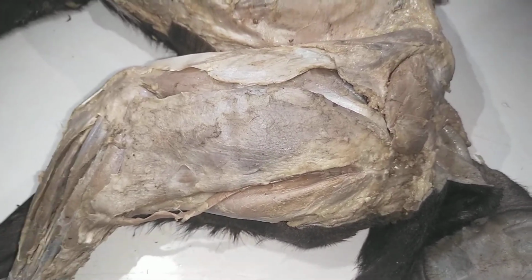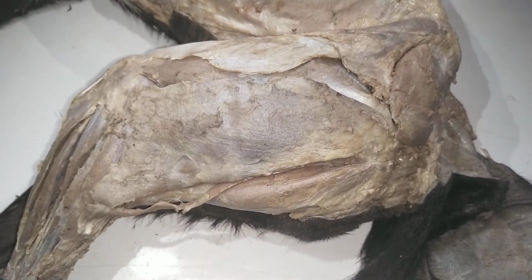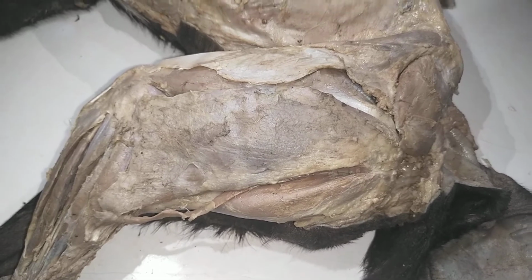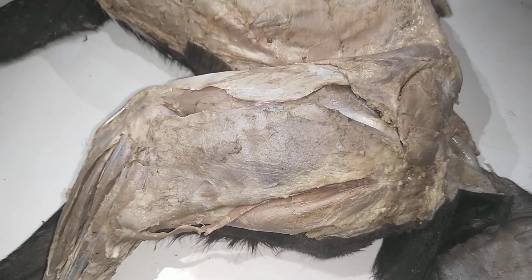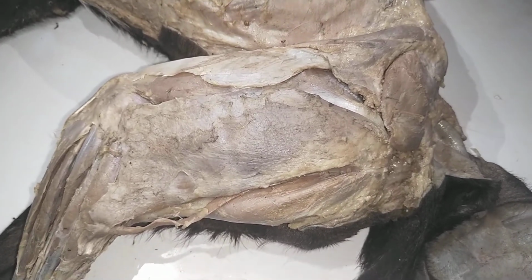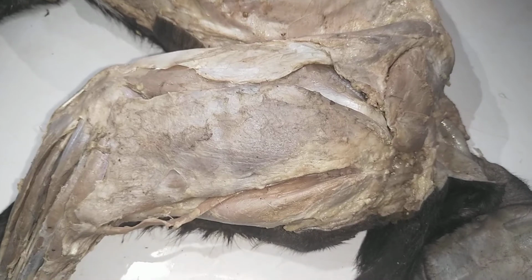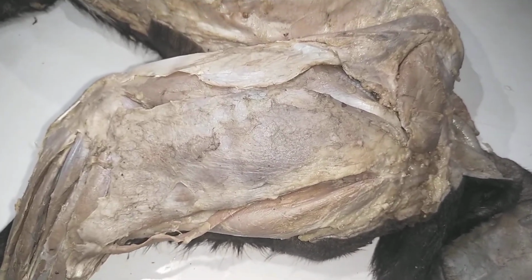Today we shall be looking at the muscles of the coxofemoral joint. These are the muscles that act on the hip joint. These muscles are classified into four different categories. They are divided into four different groups of muscles.